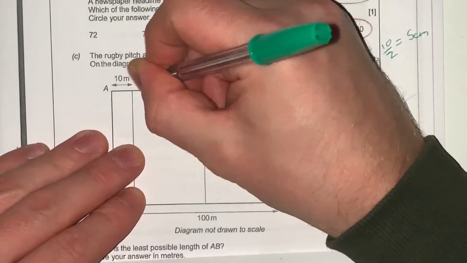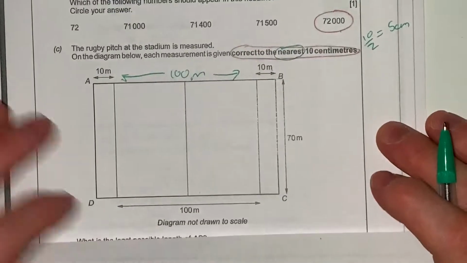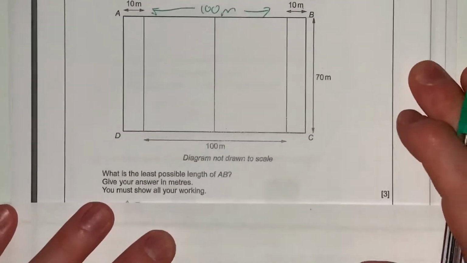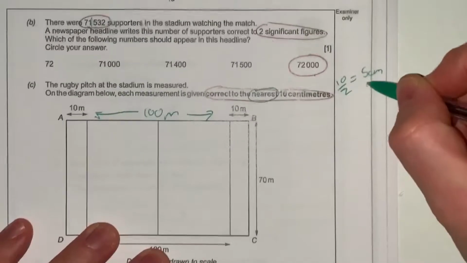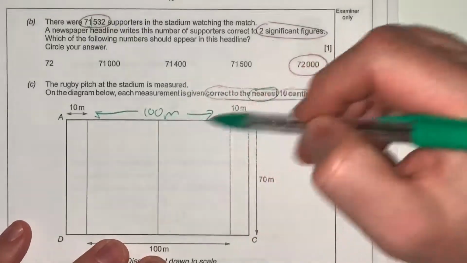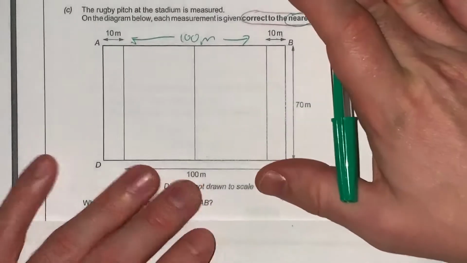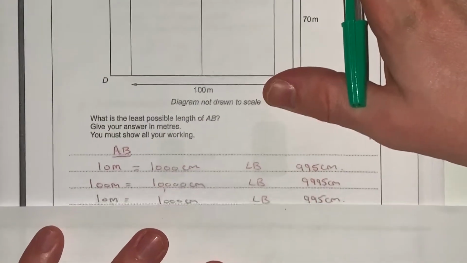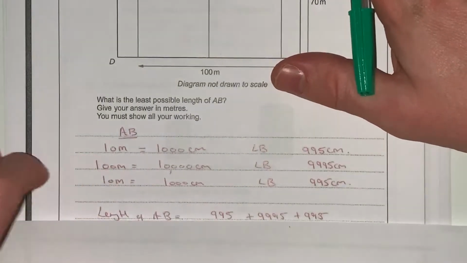But all of these three numbers have been rounded. So for it to be the least possible value, we've got to go for the lower bound. So that means they're all 5 centimeters shorter than what is given. So let's have a little look here.